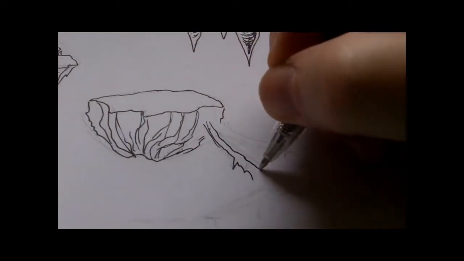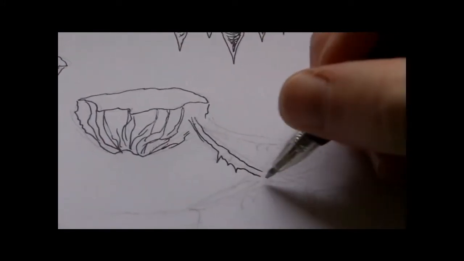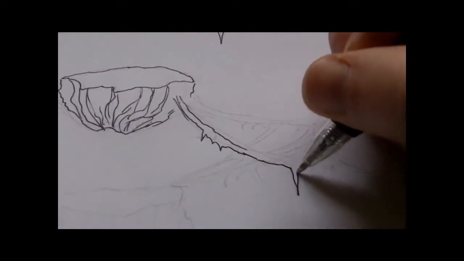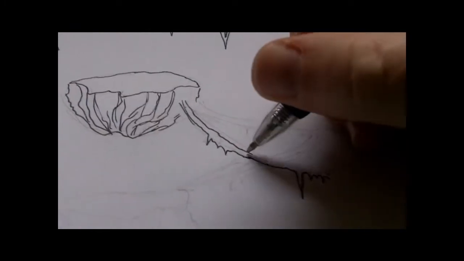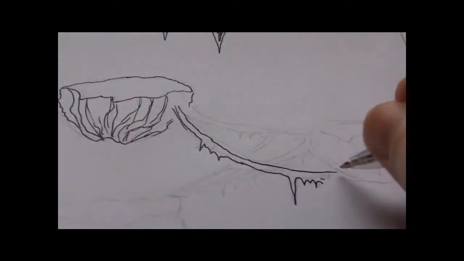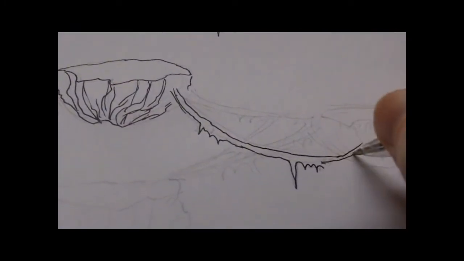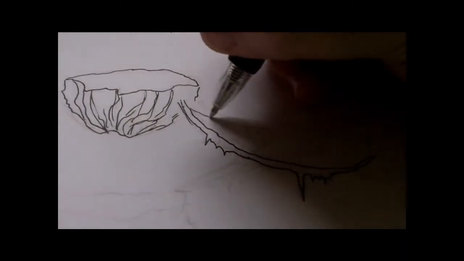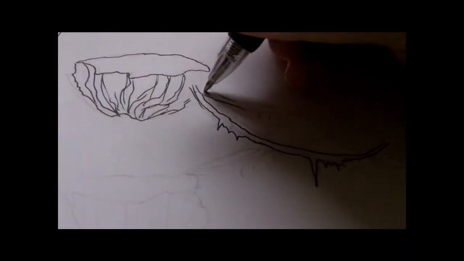You've got these vines here. And they become more vine-like once you start to ink them as well.